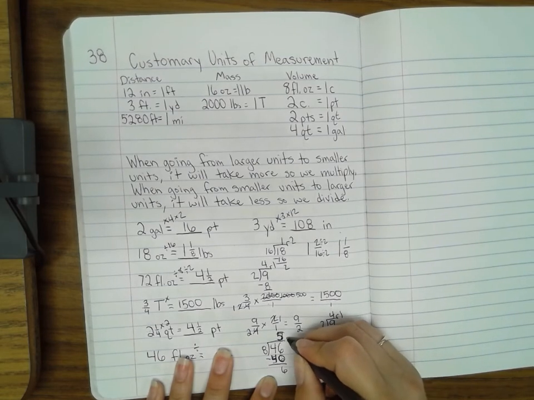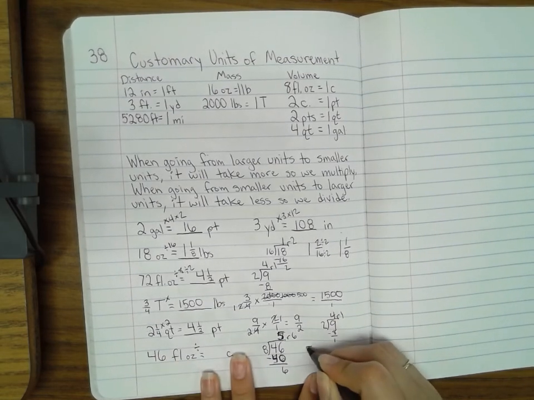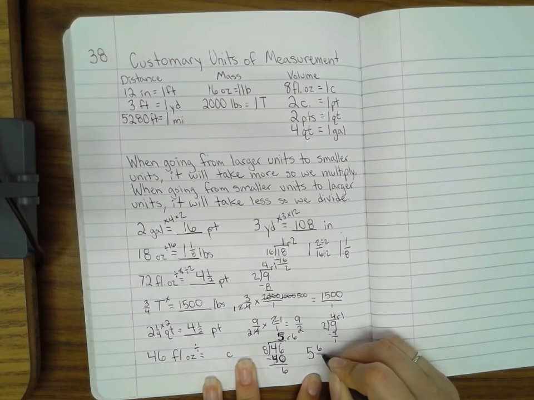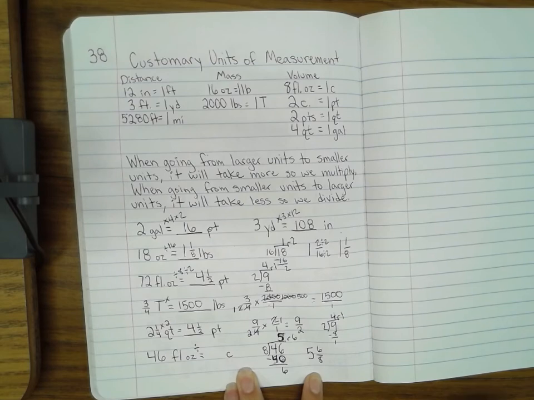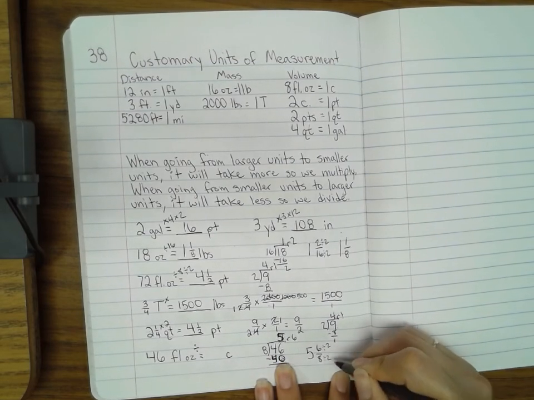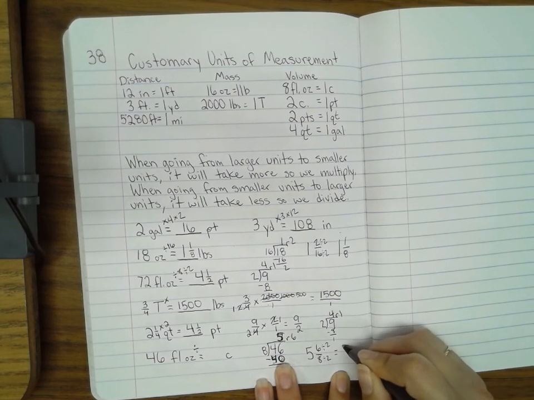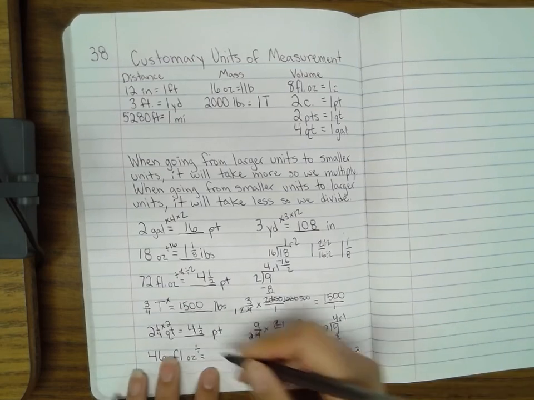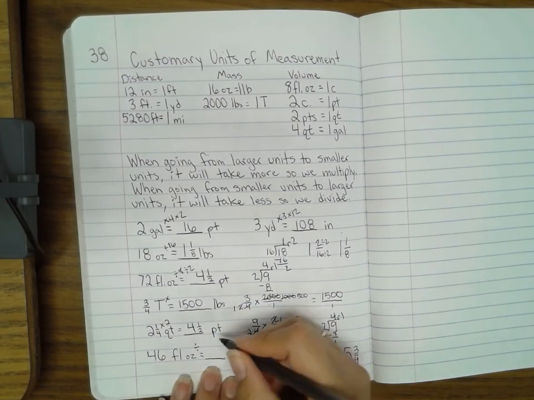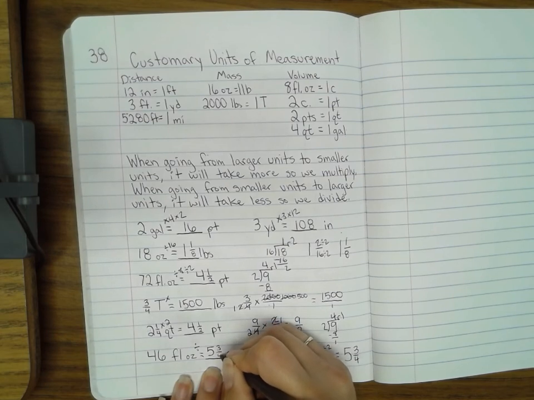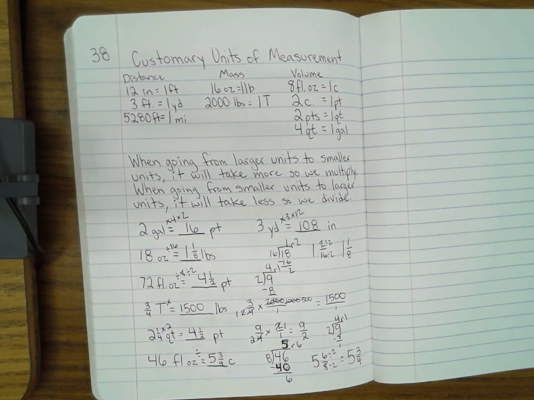So my remainder is 6, so that leaves me with 5 whole units, or 5 whole cups, and 6 eighths. 6 eighths will reduce by a factor of 2. So my final simplified answer would be 5 and 3/4. So 46 fluid ounces is the same as 5 and 3/4 of a cup. Okay, make sure that's all written nice and neat.